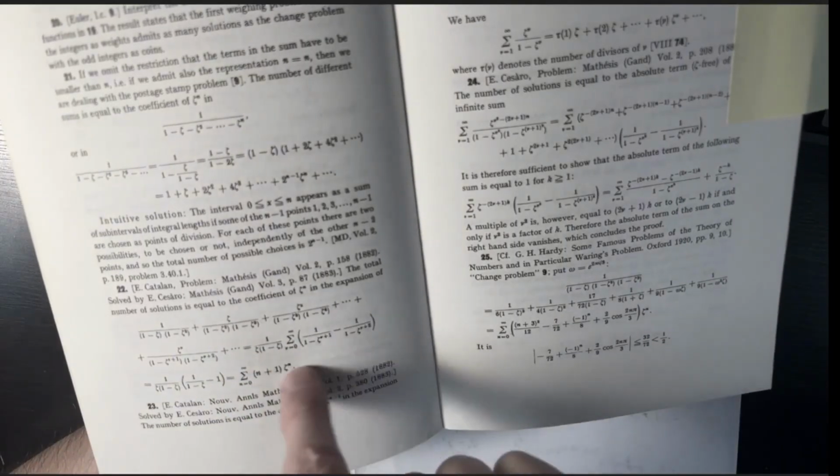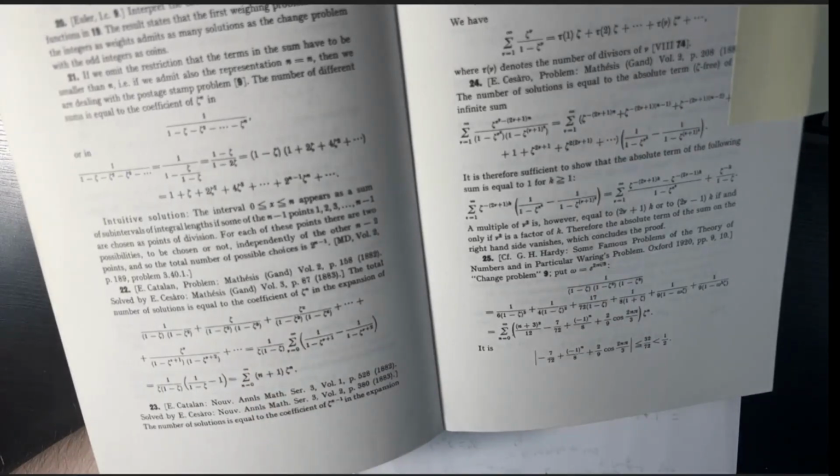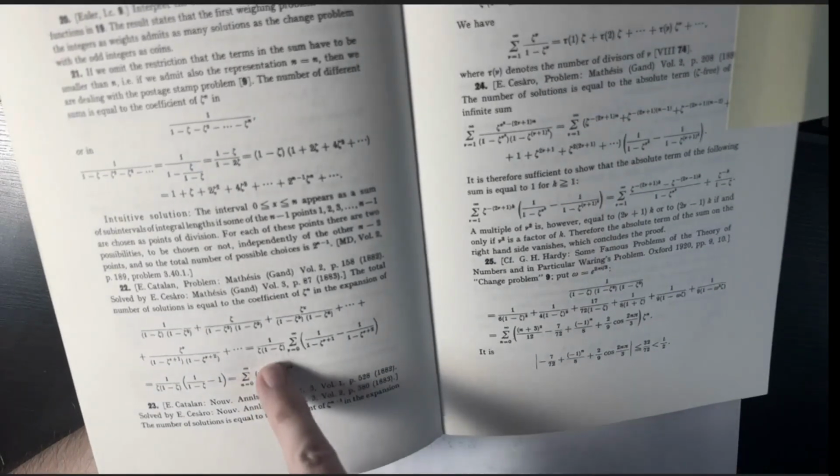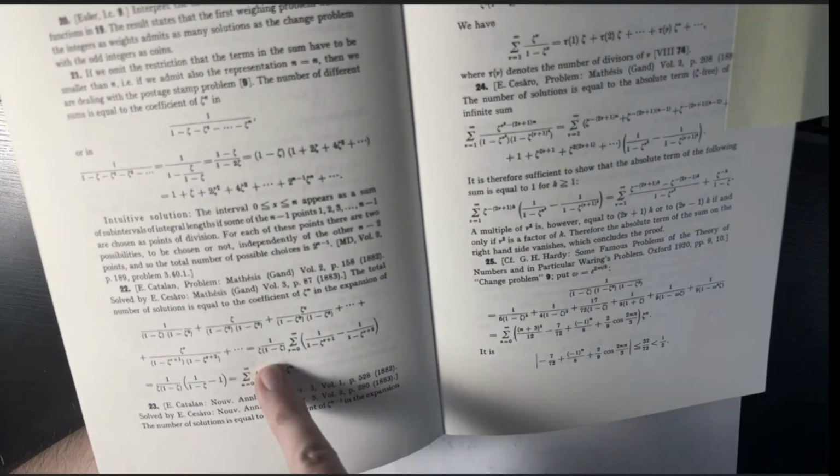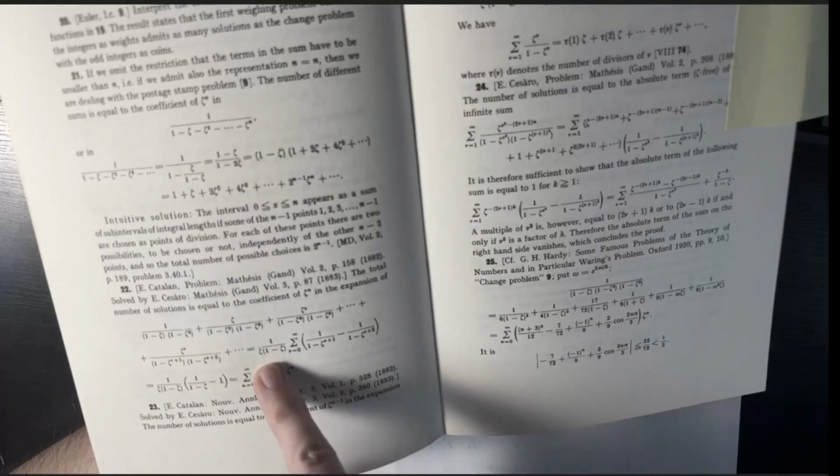Then something clever happens. He was doing what?